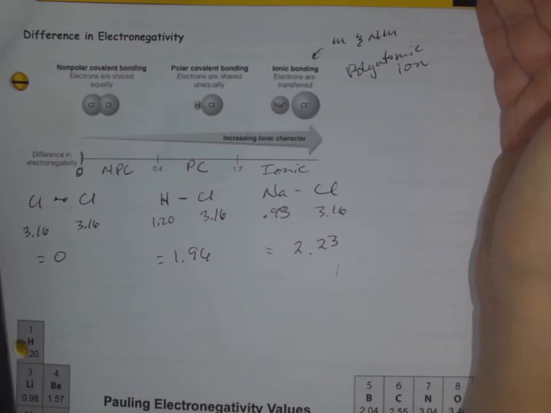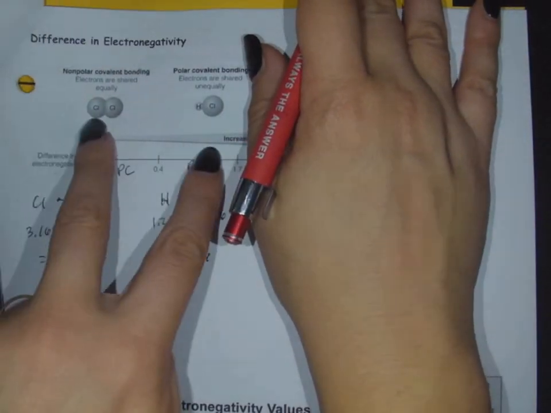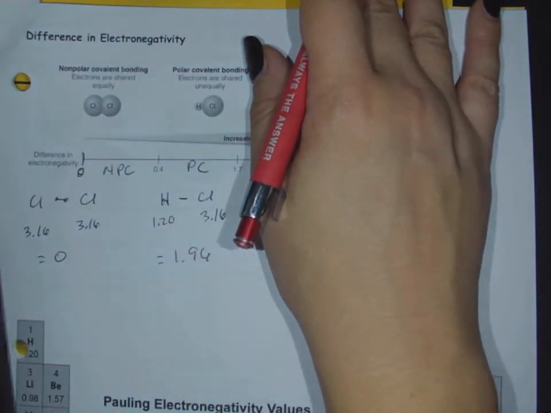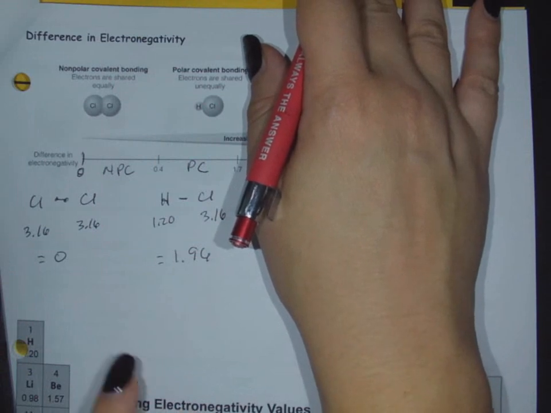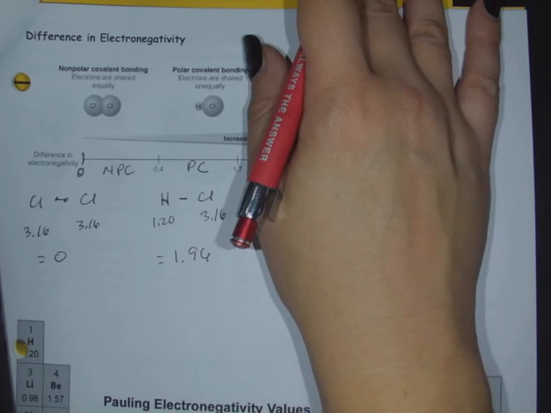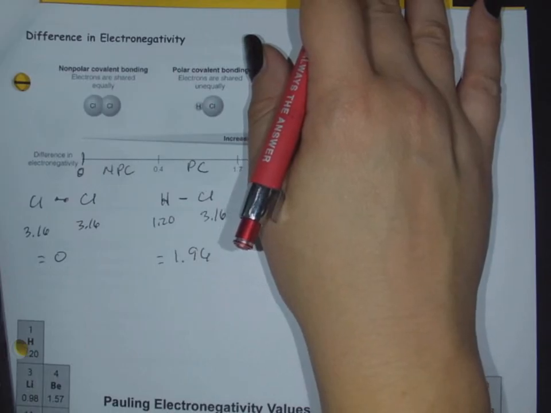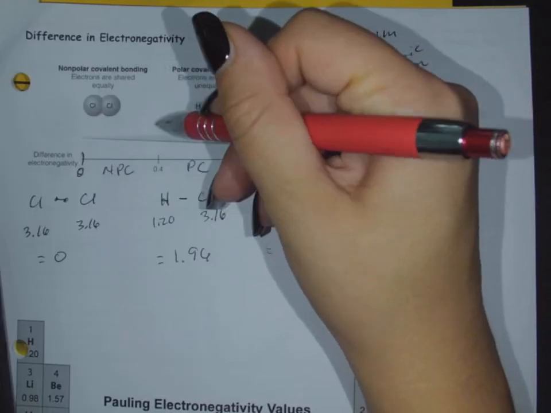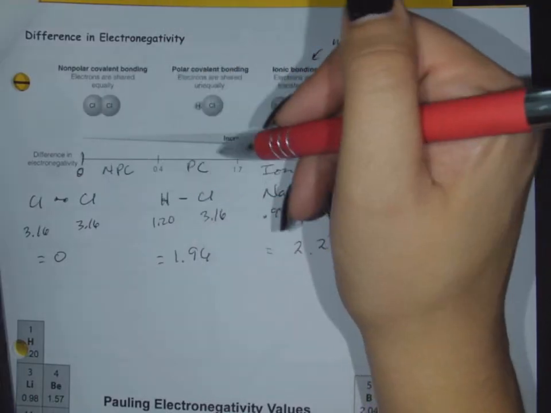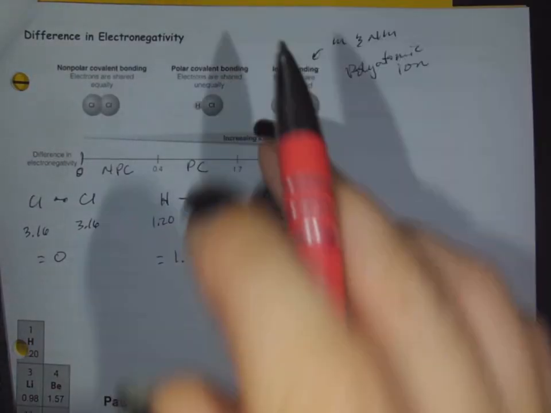When it comes to covalent, though, we know that both of these covalent bonds, nonpolar and polar, are between two nonmetal atoms. And I will use that difference in electronegativity to decide which one of them is more polar or which one is more nonpolar. And we can say, okay, if this is that boundary line, then we could call this one nonpolar and that one polar covalent.